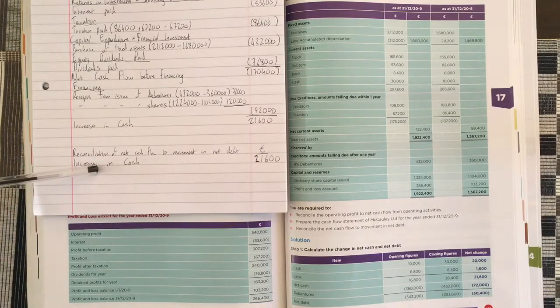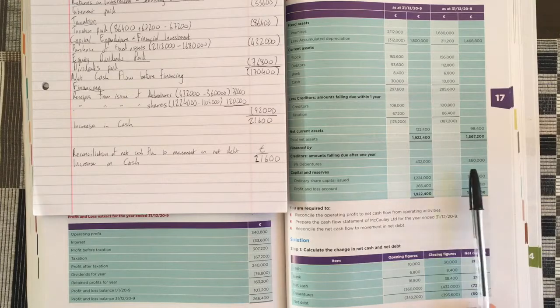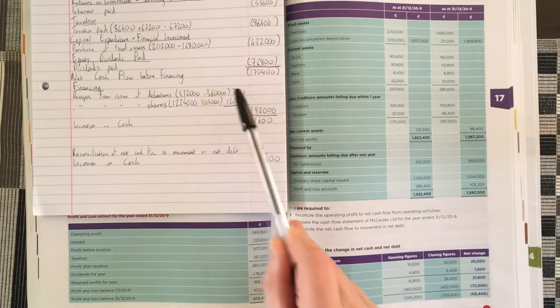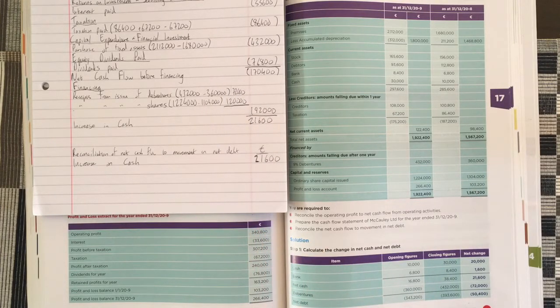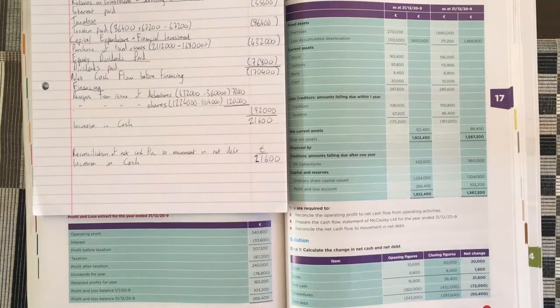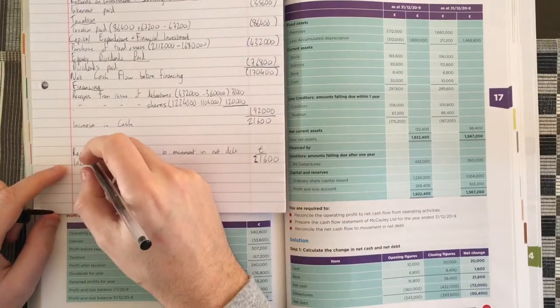I want to also look at how much more debt I have, how much more money I owe, and I get that from the debenture. You can go back to the balance sheet and say it's the 432, take away the 360. You'll get the number here as well, but it can be confusing in that the 72,000 is going in here as a positive.